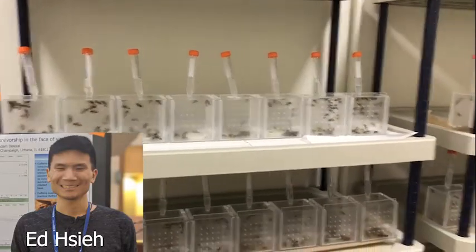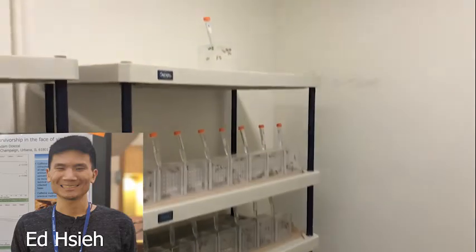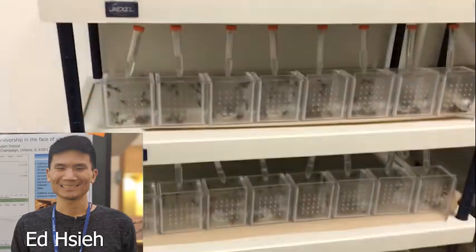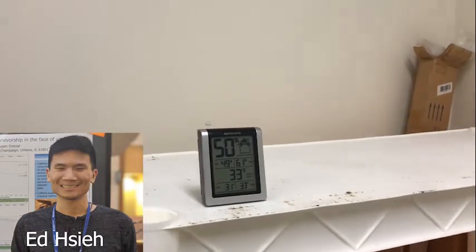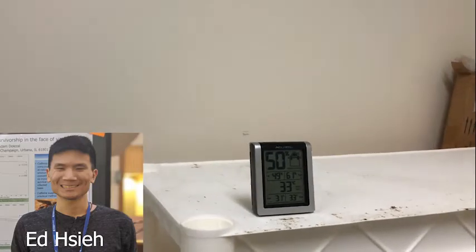So here you can see our in vitro honeybee cage setup, or the in vitro larval rearing incubator room, which is set to about 50% humidity and between 33 and 34 degrees Celsius. For this protocol we graft young first instar larvae out of a colony, just like you would do in normal queen rearing.